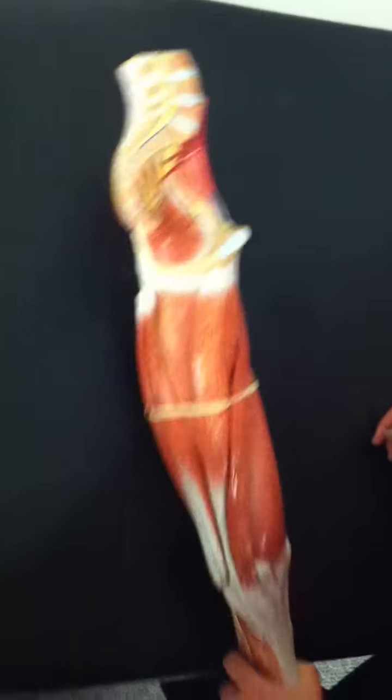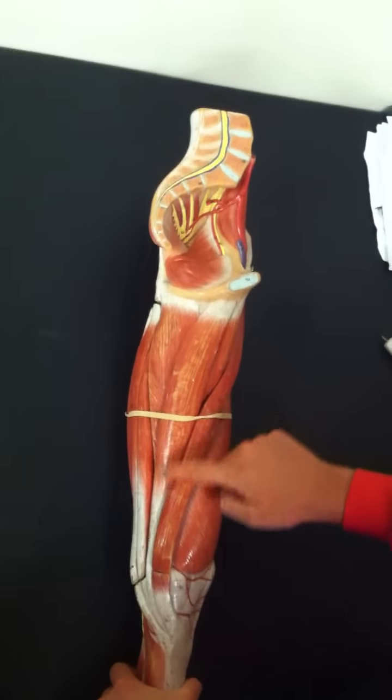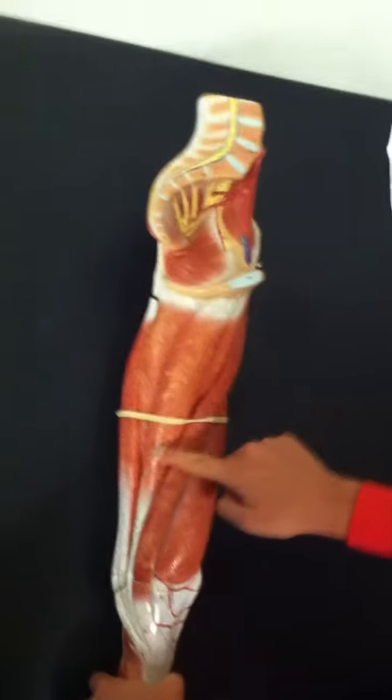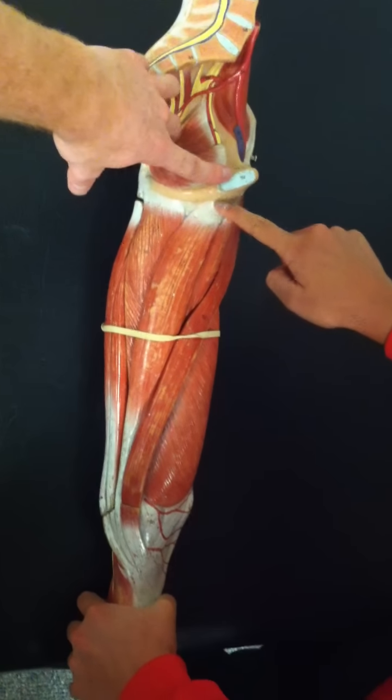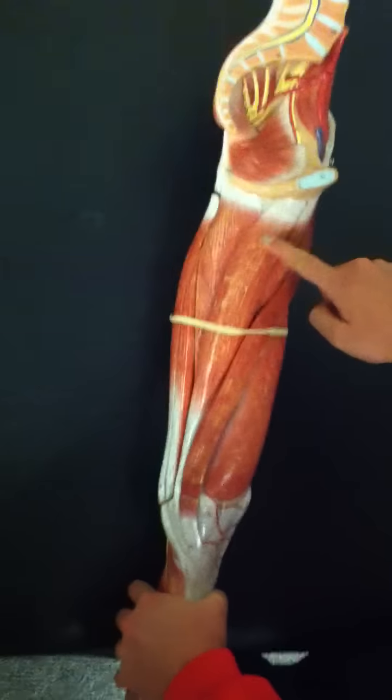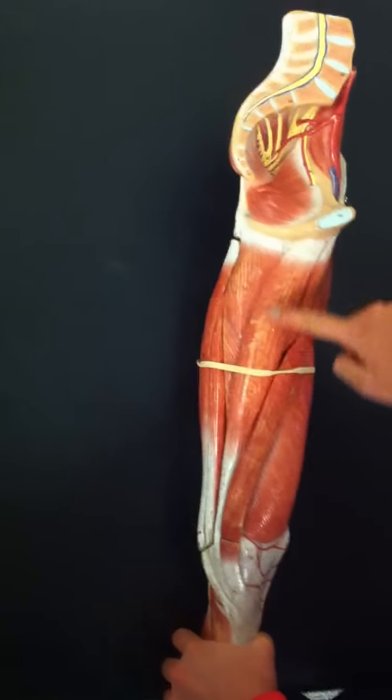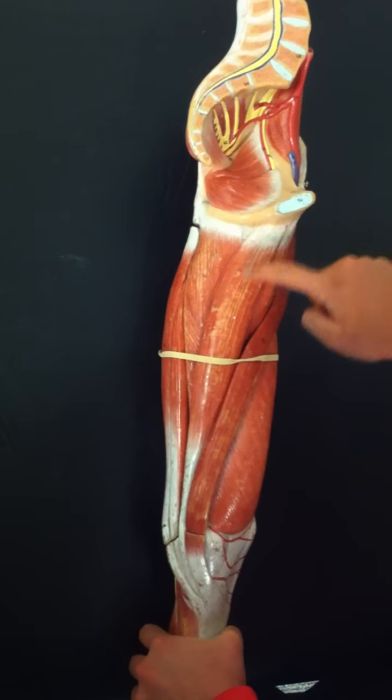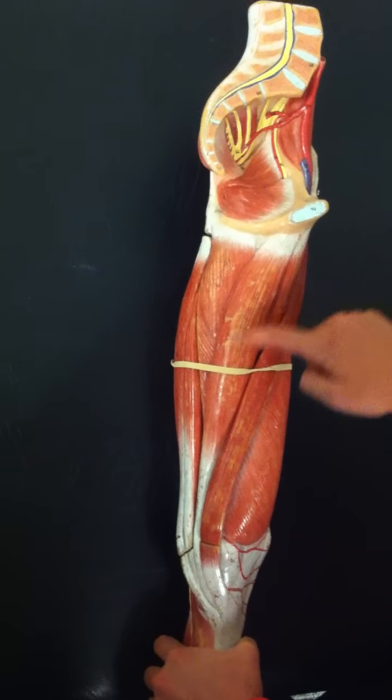Next, we have the gracilis, the most medial muscle on your body. So this bone represents your symphysis pubis. The origin will be the pubic bone, and the insertion will be the upper medial tibia.